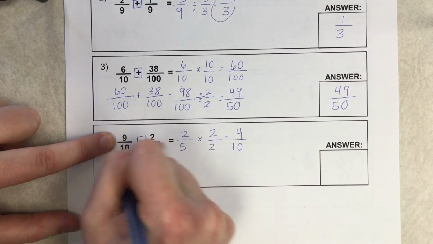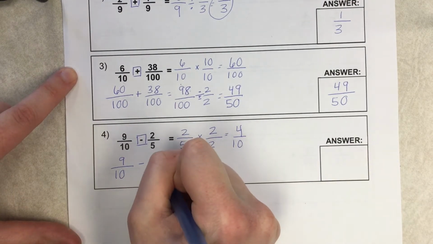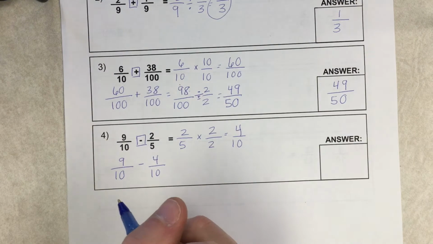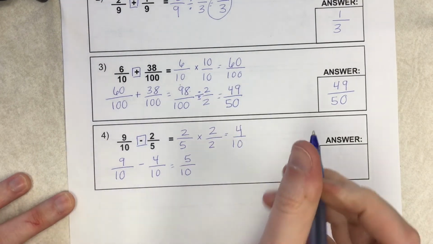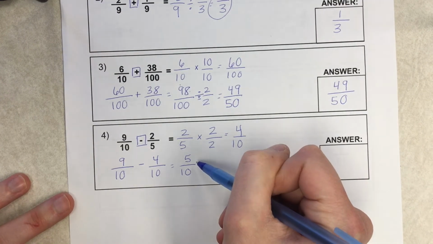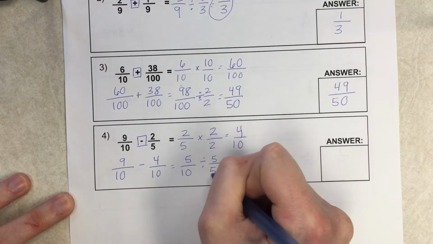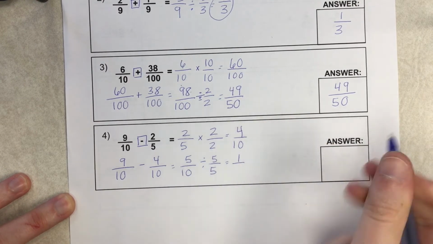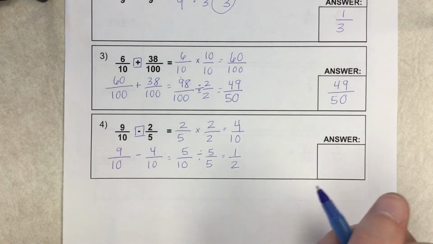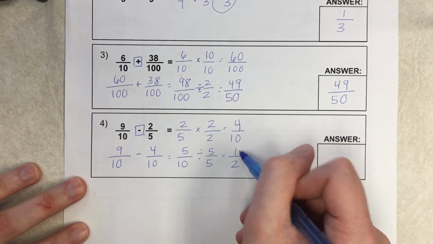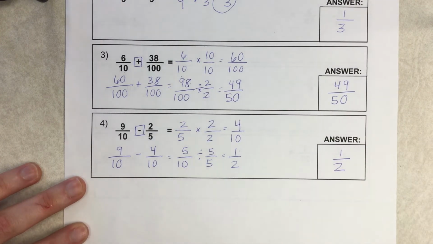9/10 isn't what I changed because that's the denominator I want, so I'll rewrite that. I'm subtracting 4/10. If I do 9/10 minus 4/10, I get 5/10. Oh, and I know that I can divide by the whole of 5, because 5 divided by 5 equals 1, and 10 divided by 5 equals 2, and I can get an answer of 1/2. I don't have to simplify because it's a unit fraction, 1/2, so I'm going to put my answer as 1/2.